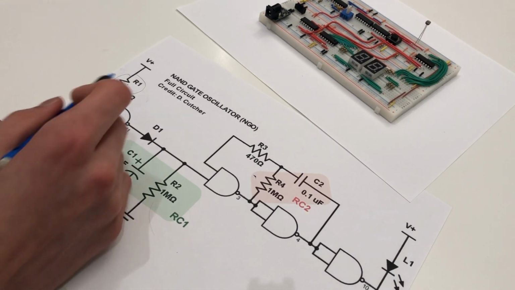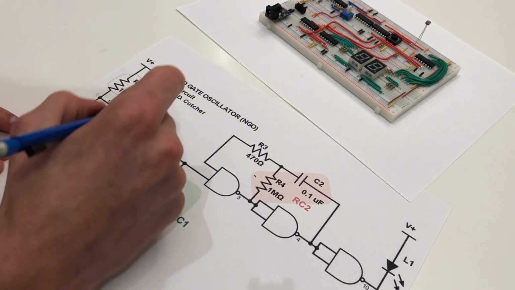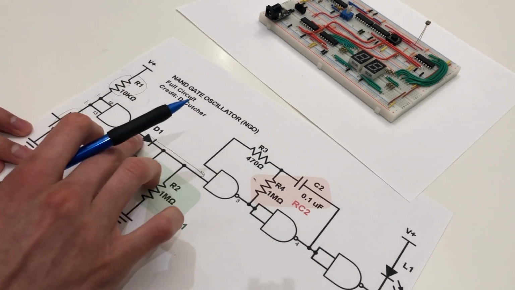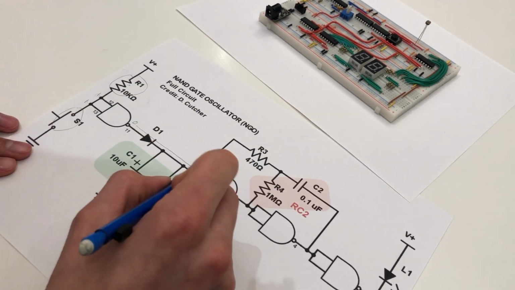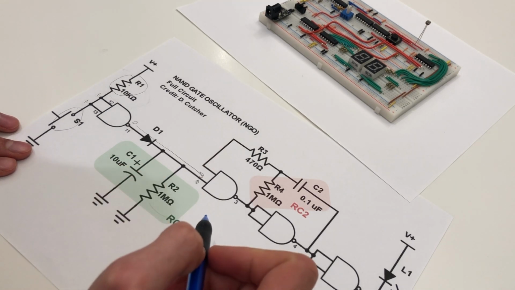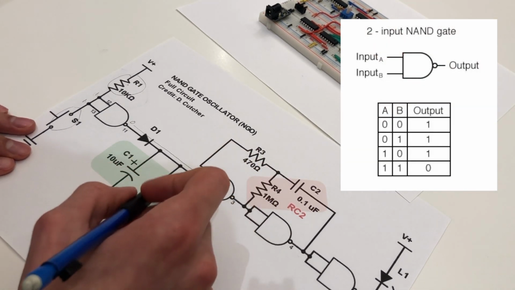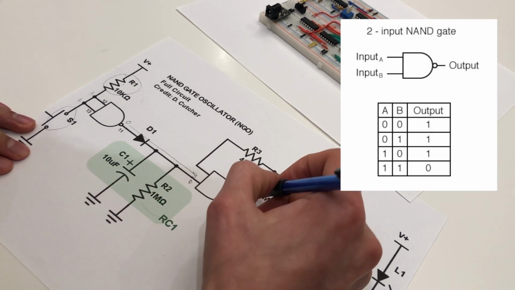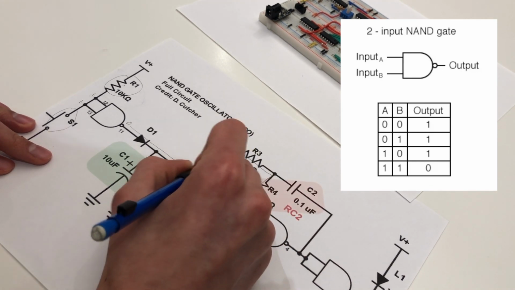At rest, since this is in a pull-up resistor configuration, both inputs of the NAND gate are high, meaning that the output is low. This low signal is carried through to pin 1. Even though pin 2 does not have a low signal yet, according to the NAND truth table, as long as one of the inputs is low, the output will always be high. So this high goes through R4 and R3, feeds back into the NAND gate, and makes this high.